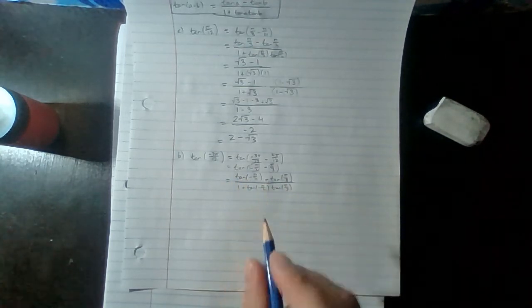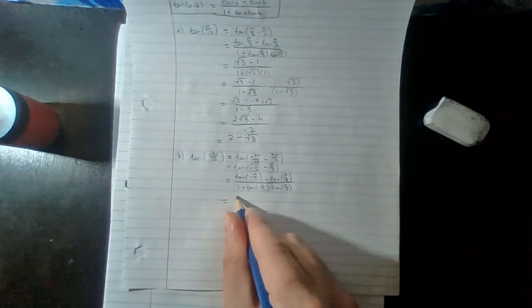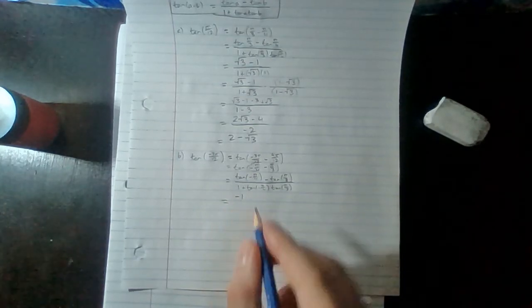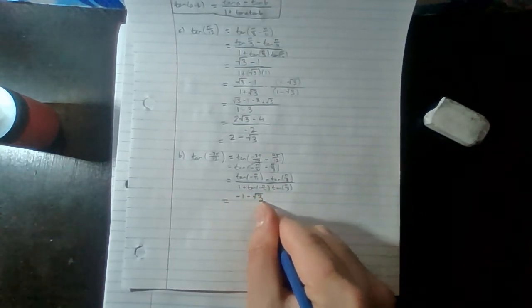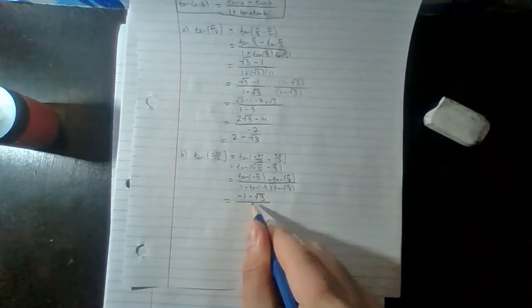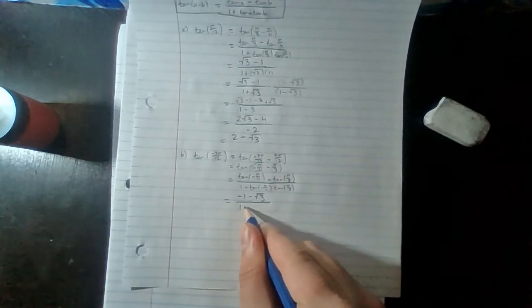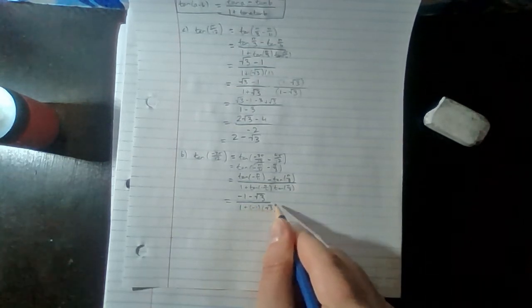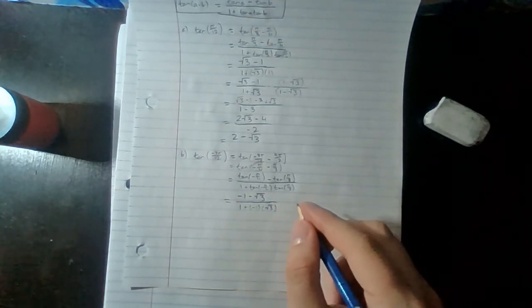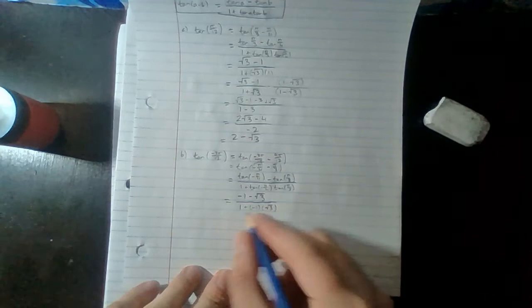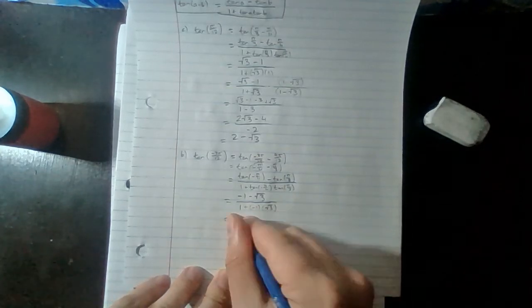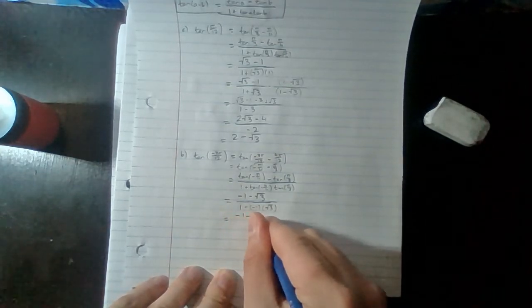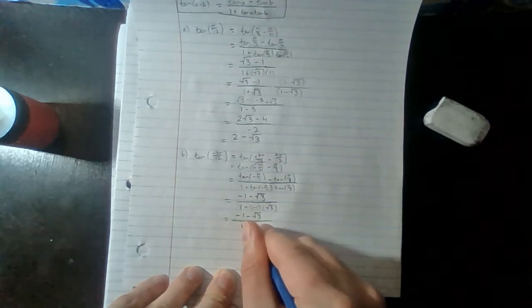Tan of pi over 4 was 1, so this is just going to be negative 1 minus root 3 over 1 plus negative 1 times root 3. So we get negative 1 minus root 3 over 1 minus root 3.